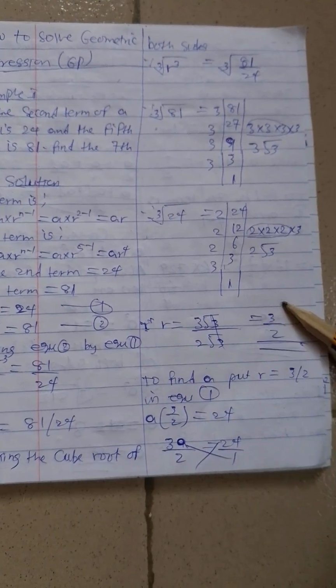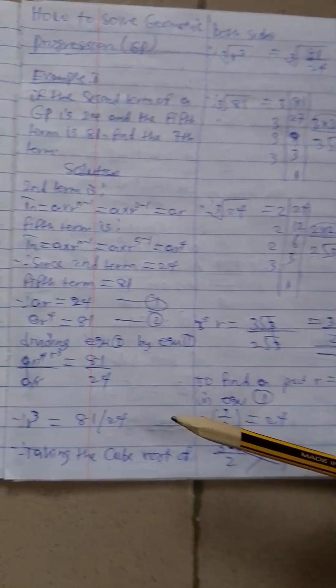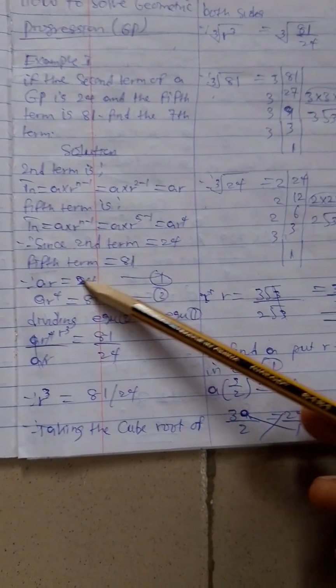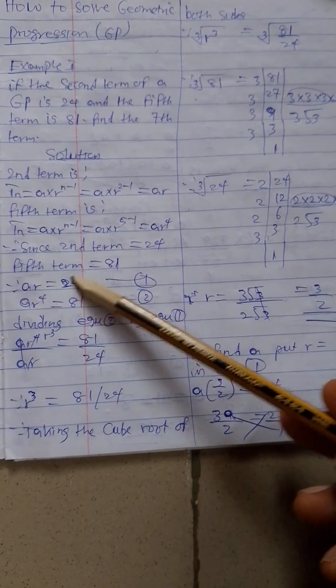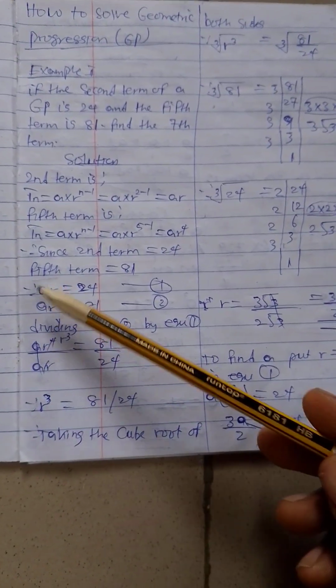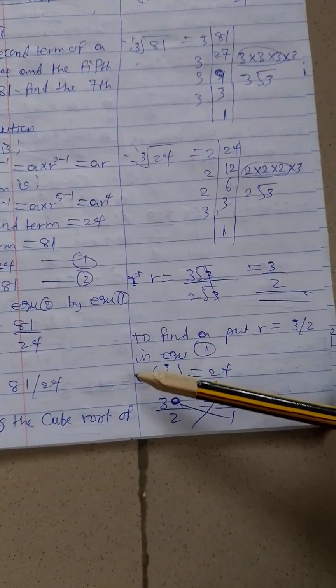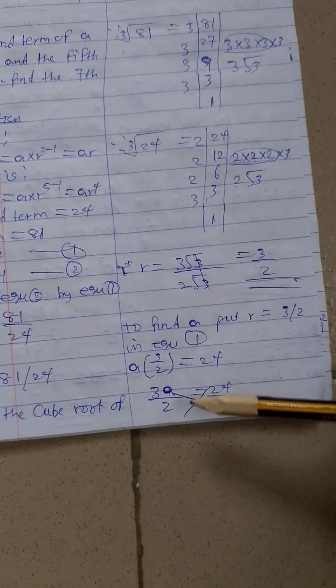Now therefore R is equal to 3 over 2. Now to find A, put R equals 3 over 2 in equation 1. This is my equation 1, so any place I see R, I'll put 3 over 2. That becomes A times 3 over 2 is equal to 24. So let's solve: A times 3 is 3A, all over 2, is equal to 24.